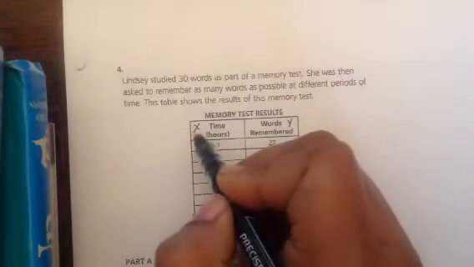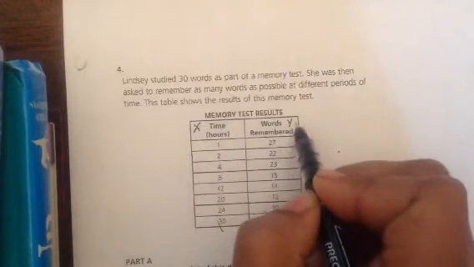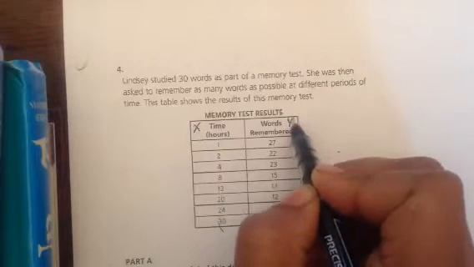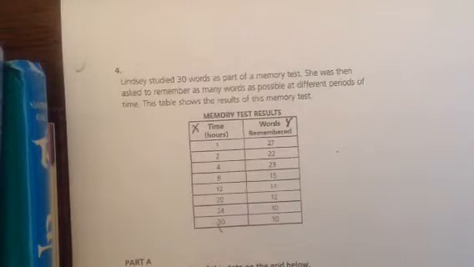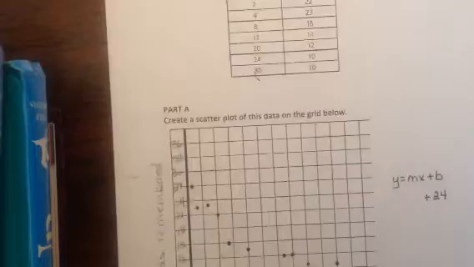The time is our independent variable, so that's going to be my x, and my words remembered is y. Okay, so words remembered is dependent on the number of hours, how much time has elapsed since she took the memory test, or between the time that she studied the words. All right, so let's take a look. We're going to graph this.